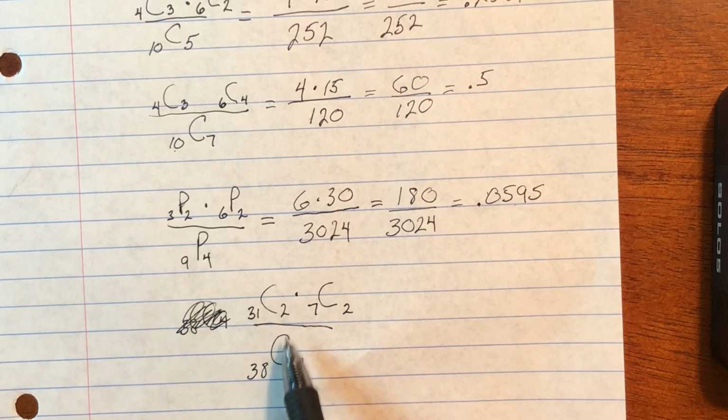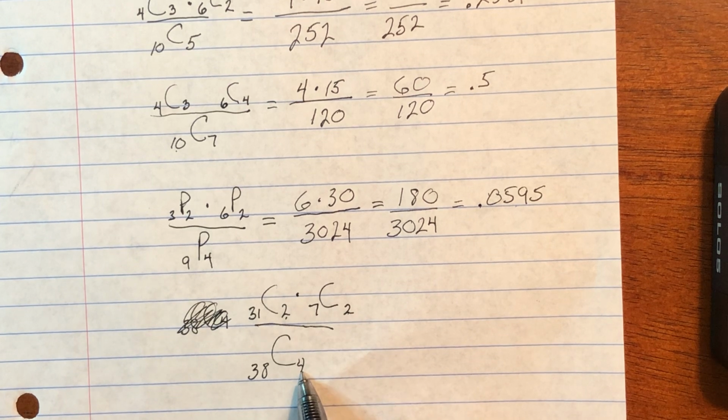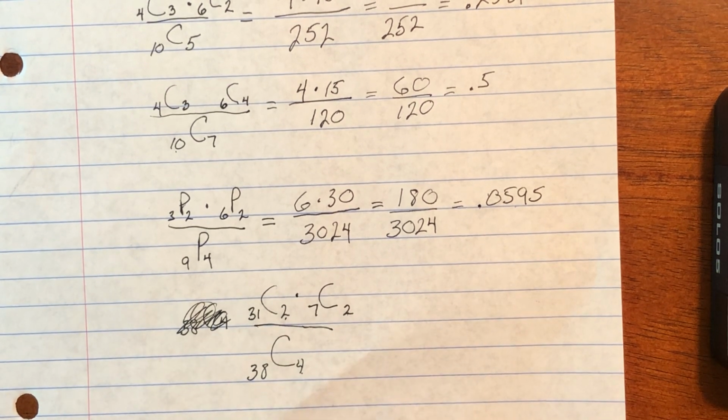So you can see on these kinds of problems, this number and this number have to add up to that number, because that's what we're choosing.